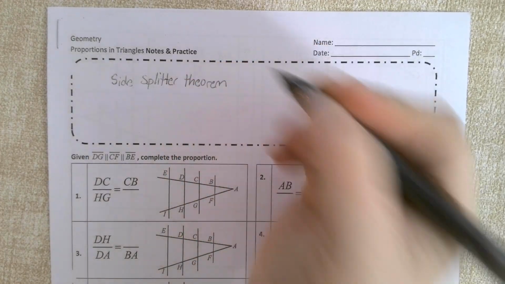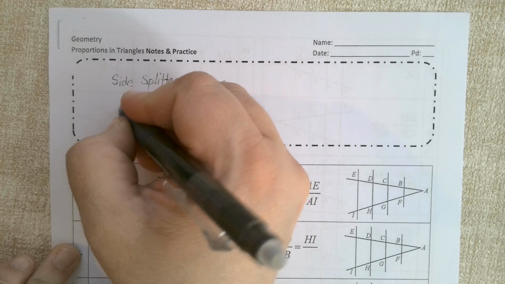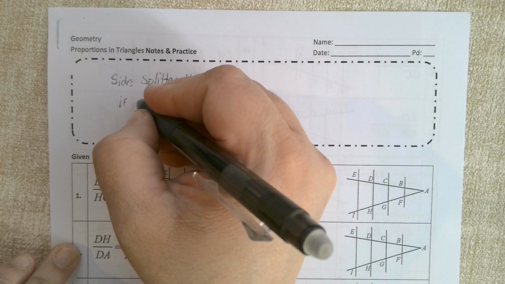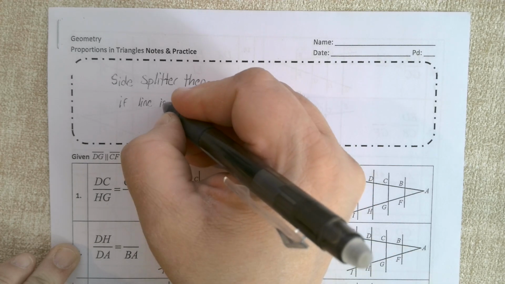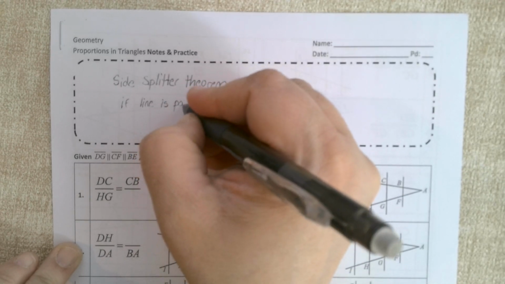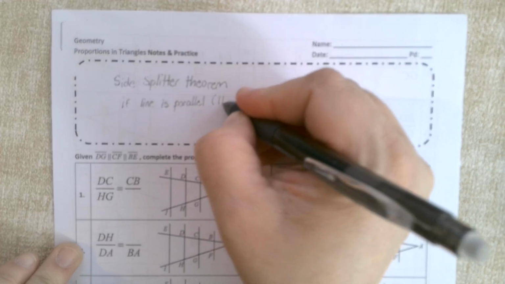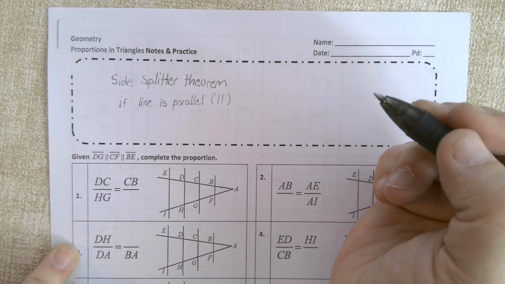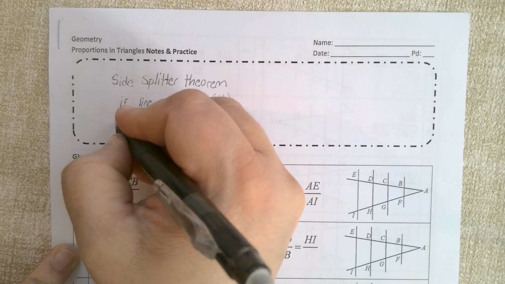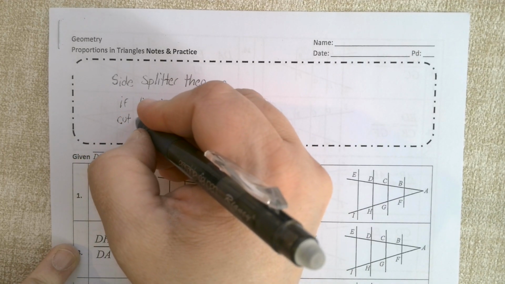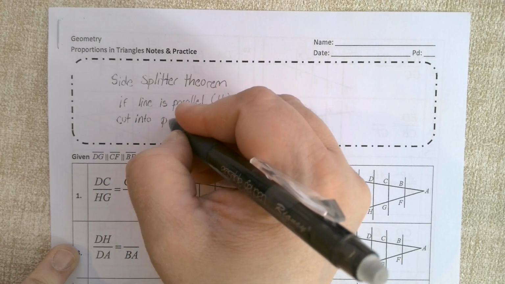Okay, the side splitter theorem says that if there's a line that is parallel, and the symbol for parallel is two lines that look kind of parallel, and that line cuts into proportional parts.